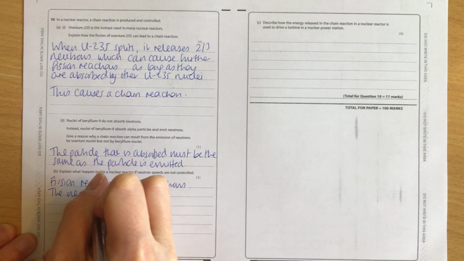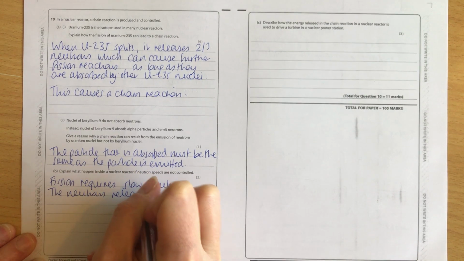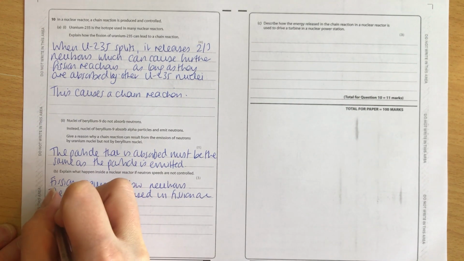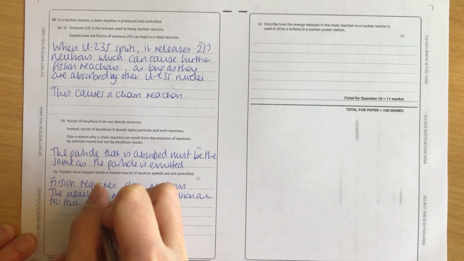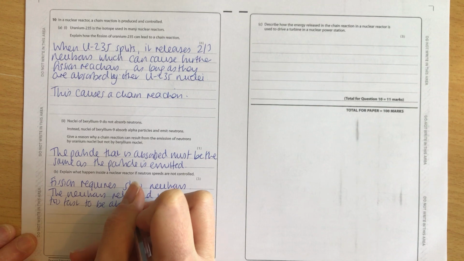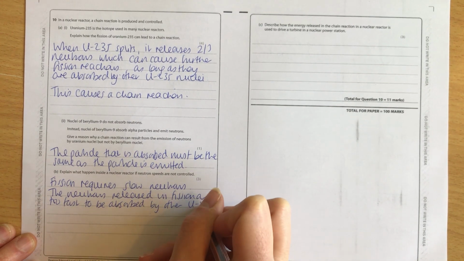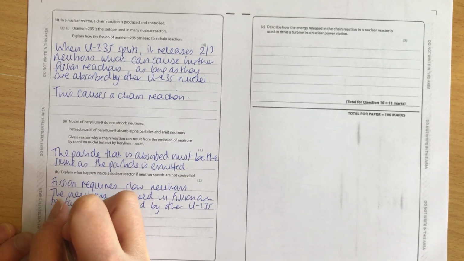The neutrons released in fission are too fast to be absorbed by other U235 nuclei.